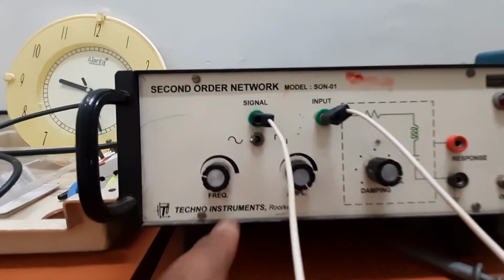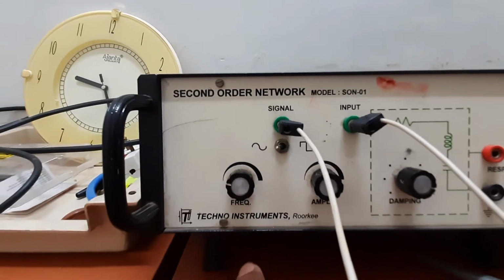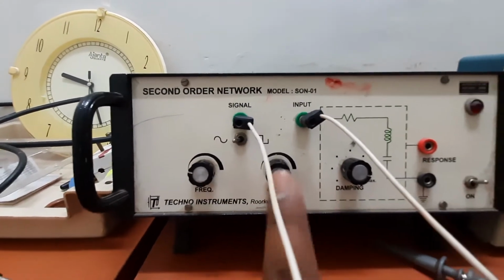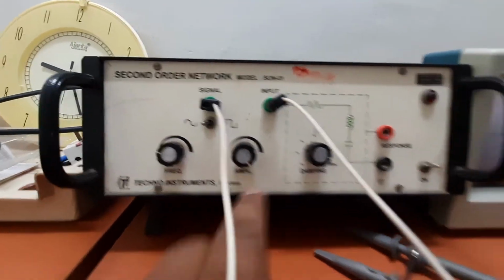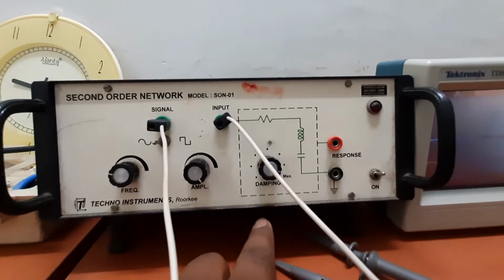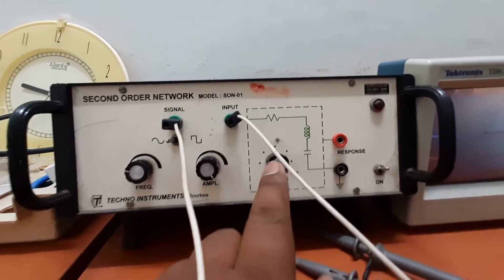and this potentiometer is for frequency adjustment, and this one is for amplitude adjustment, and this potentiometer is for damping adjustment.